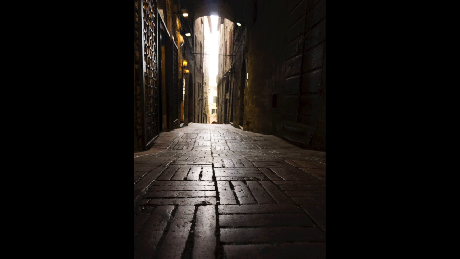Here's an example of a pathway. We've got the lines of the tiles on the ground, as well as the lines of the buildings, leading our eyes through this walkway to see where it's going. And we've got the light at the end of the tunnel.